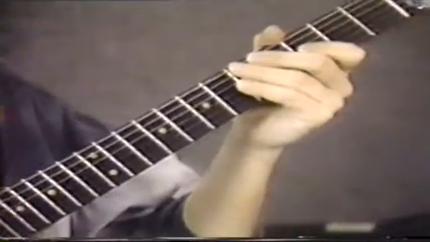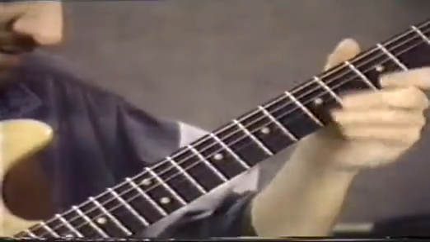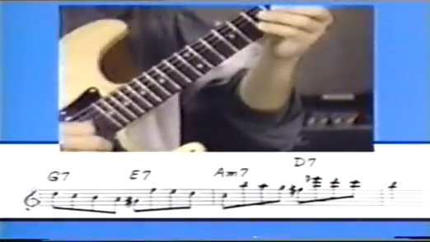Okay, another way to do it would be this next one. Now we start actually an octave lower. That's kind of a good one.